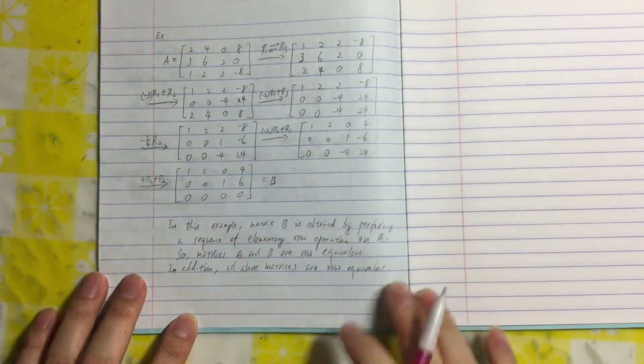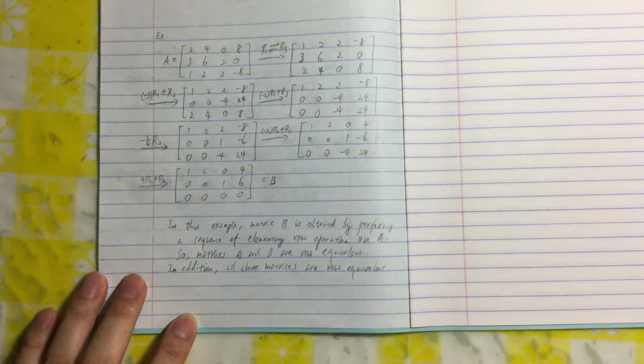So they are all equivalent matrices. They are all row equivalent.